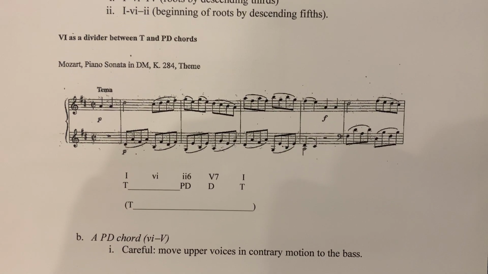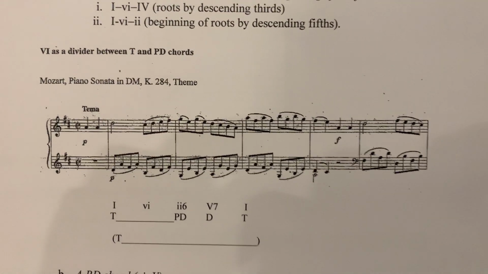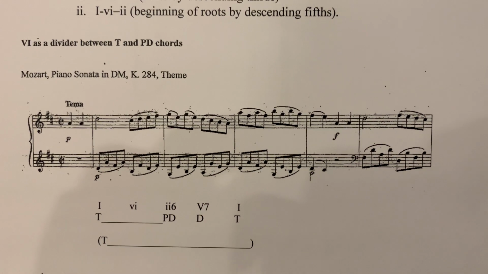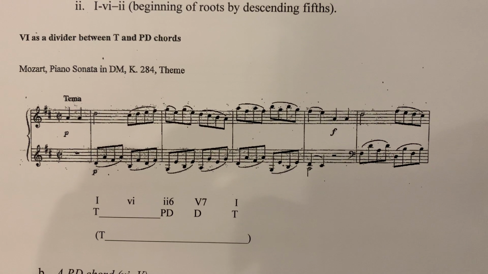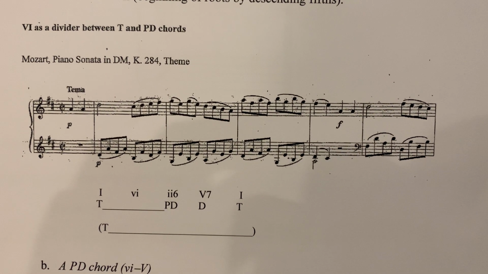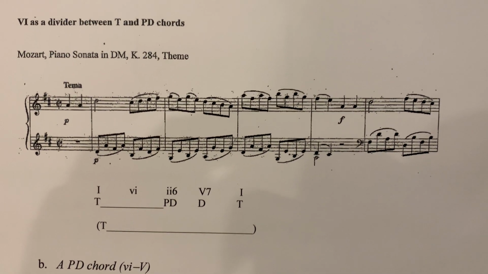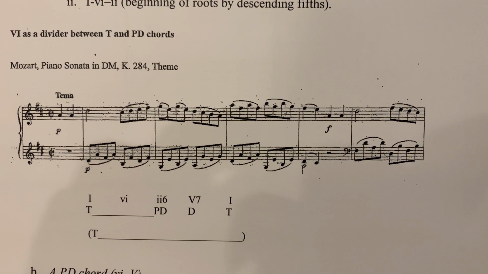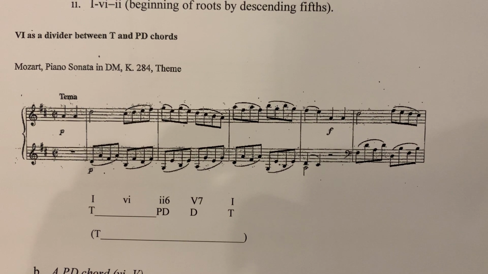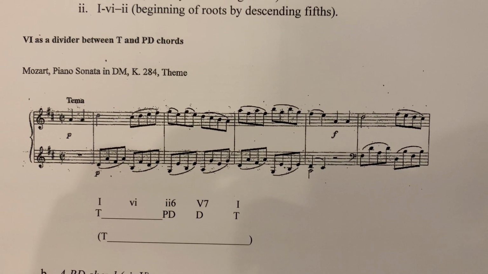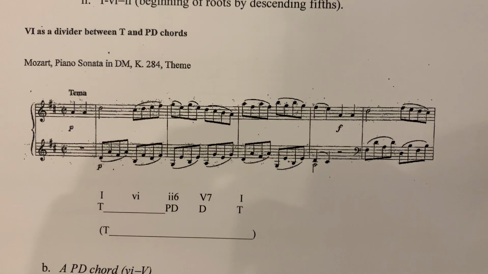All right, so this first example that I have here is an example of the sixth chord being used in this way. It's basically a bridge in between the tonic and the predominant. So I put 6 underneath the tonic line. It does have all those common tones, but it's in between. It's really not tonic or predominant.